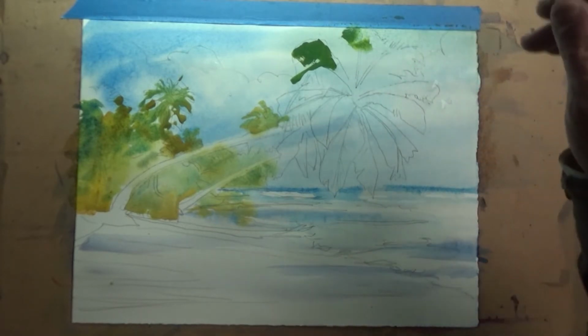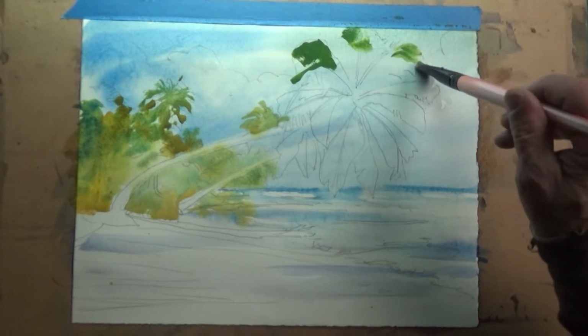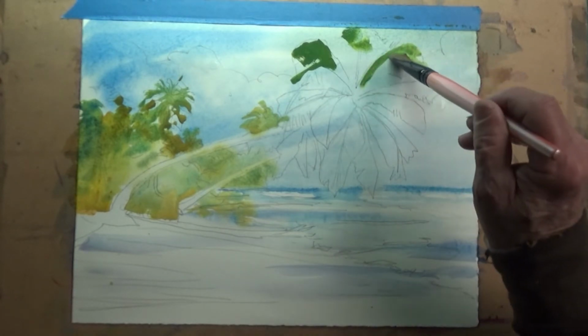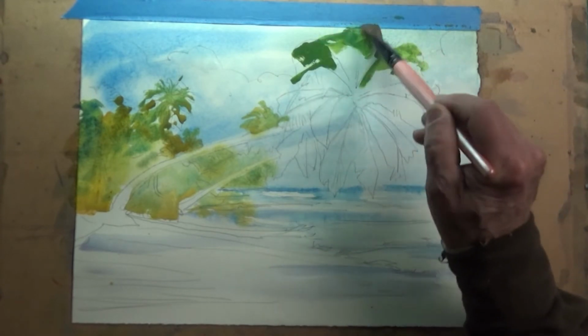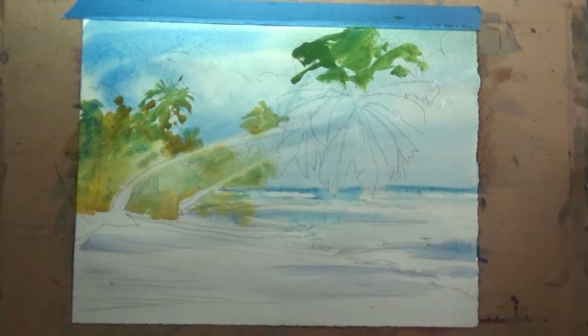So I'm coming over here and taking a look at my reference material and my palm leaves and how they look, and we're just going to end up massing those together.